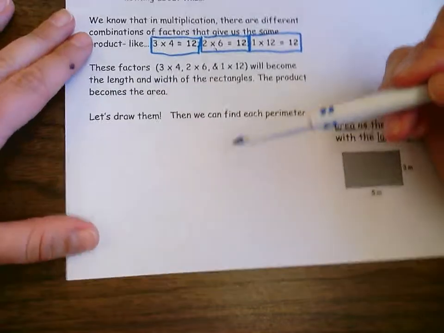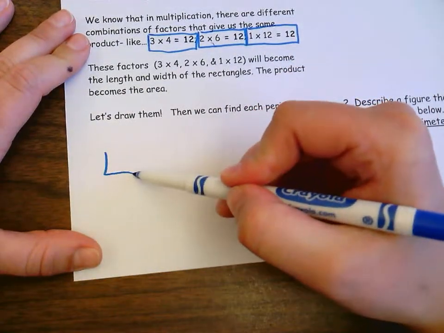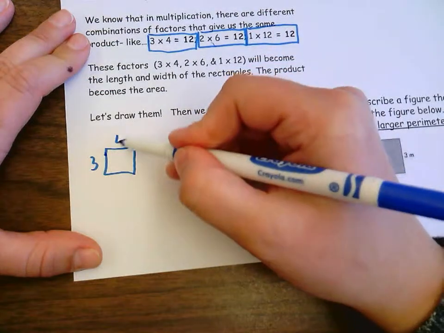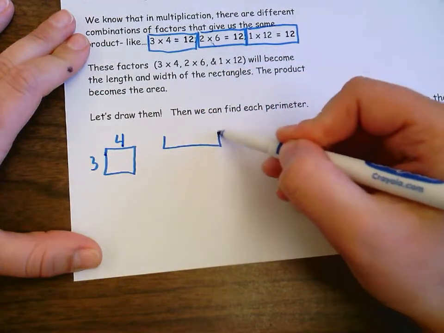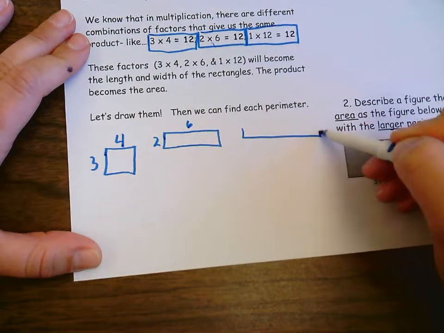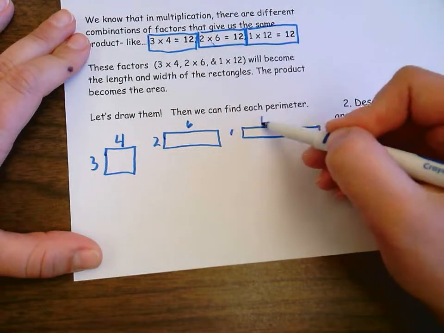So down here I want to draw them. We're going to have a 3 and a 4, where the lengths and widths are about the same. And then here we'd have a 2 and a 6. And then a 1 and a 12 would be a very long, skinny shape.